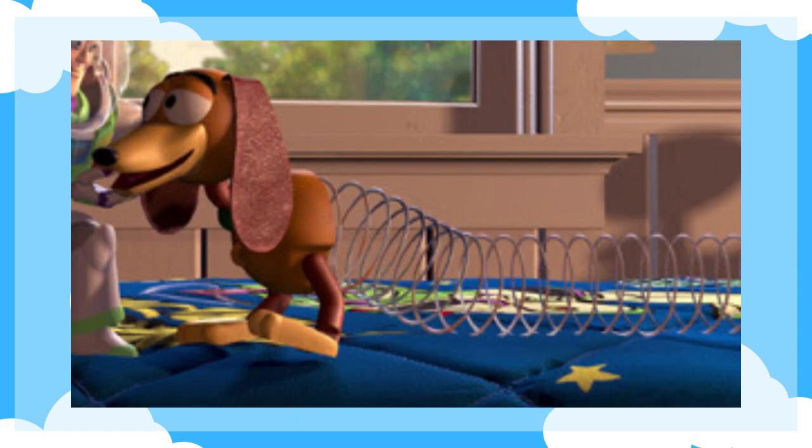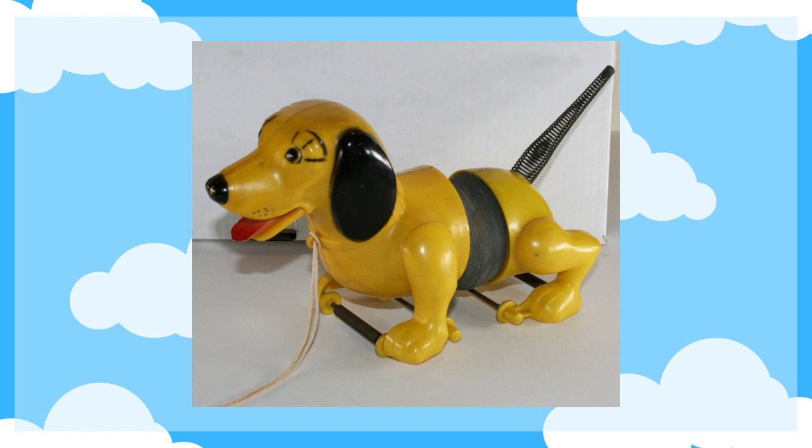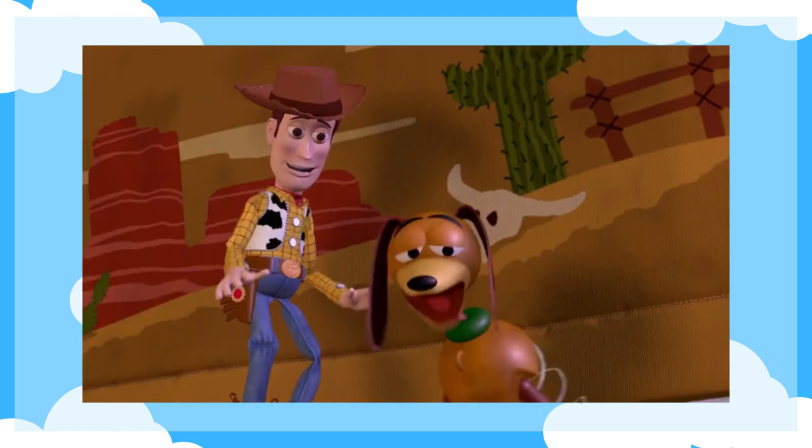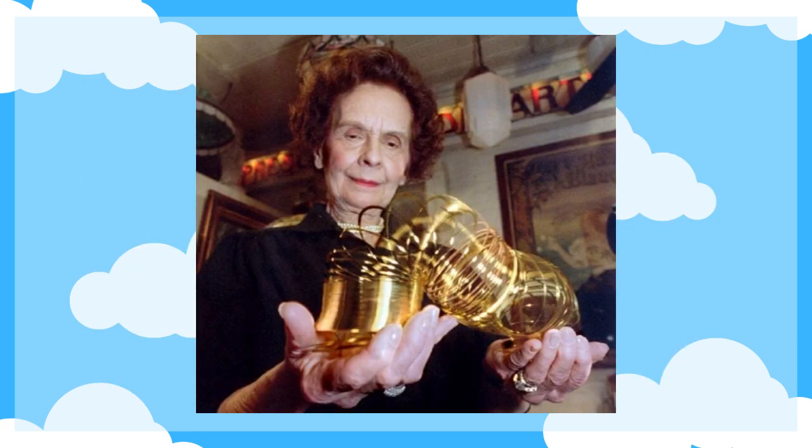Slinky Dog was the only toy that was licensed that had already been created, wasn't a fictional toy. It was the only toy like that to have not been in production at the time of the film, having been discontinued since the 1970s. The designs they used for him were sent to Betty James, the Slinky inventor Richard James's wife, and she said that Pixar had improved the toy and that it was cuter than the original toy.